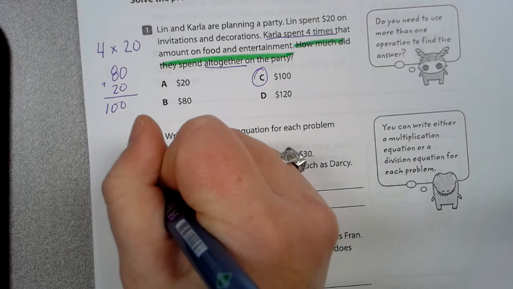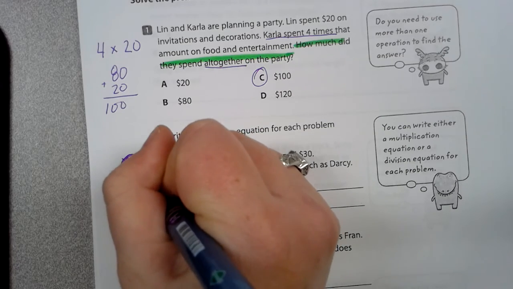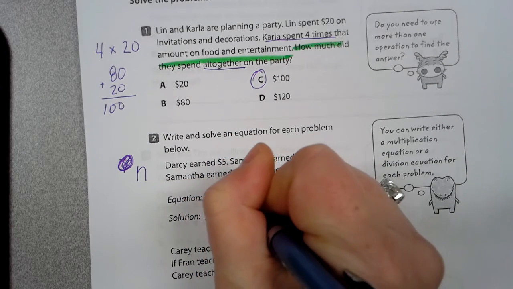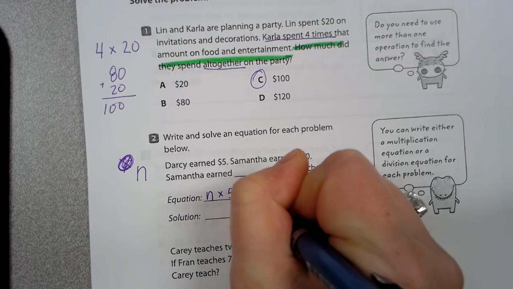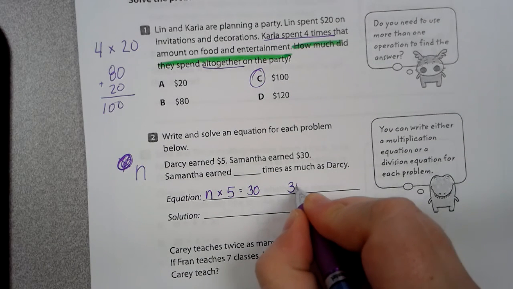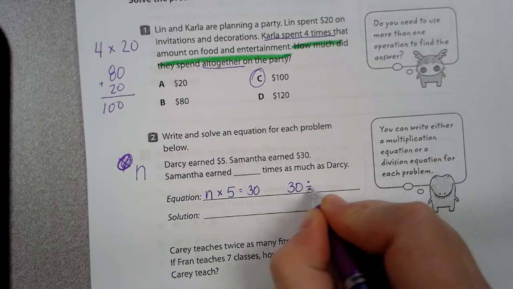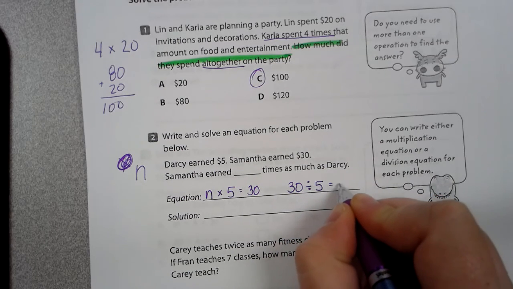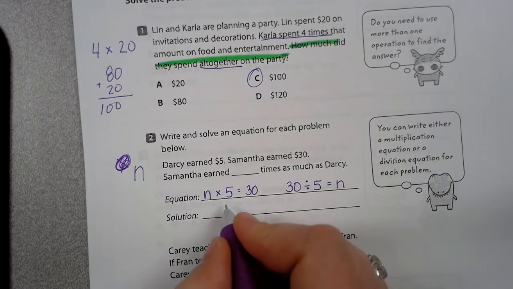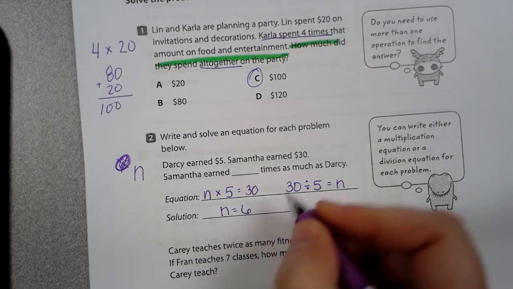I'll use N for number. Okay, so we have N times 5 equals 30. That's one way we could do it. And we know, what times 5 equals 30? Well, 6. Or we could say, okay, well, we have 30 divided by 5 gives you the number. Now we know that the number is 6.